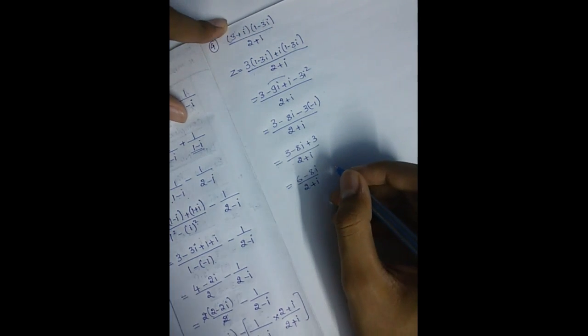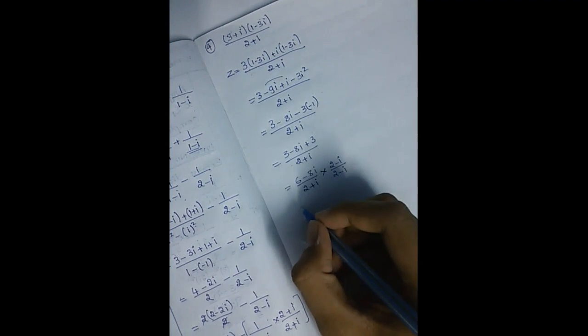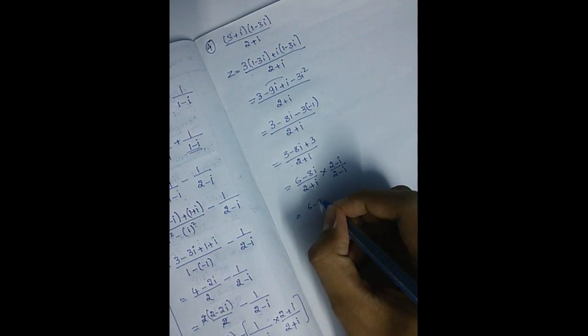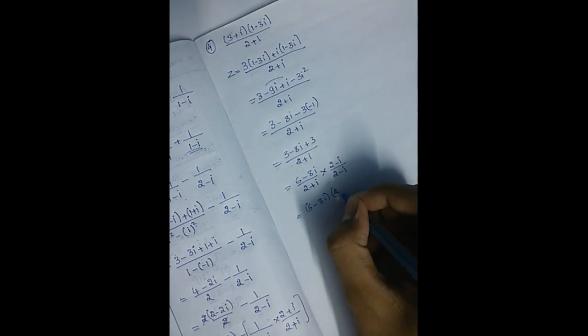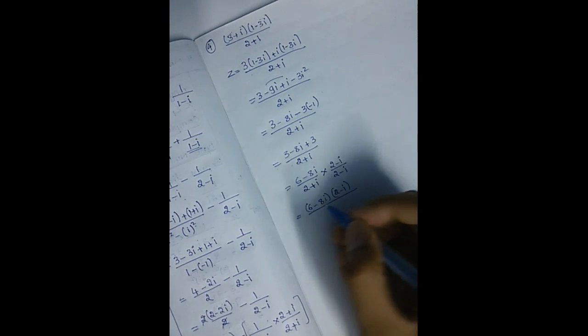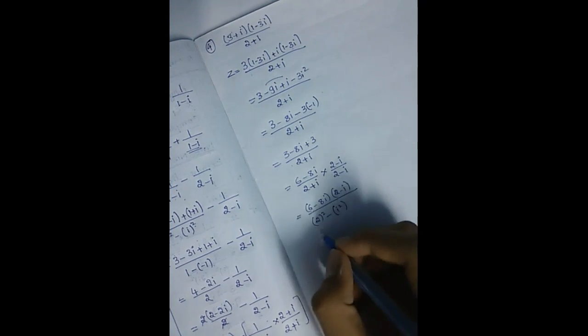Now it is time to take the conjugate of the denominator. Let us take the conjugate, that is 2 minus i divided by 2 minus i. Let us solve as we did in previous problems. (6 minus 8i) into (2 minus i) divided by (a plus b) into (a minus b), therefore 2 squared minus i squared.